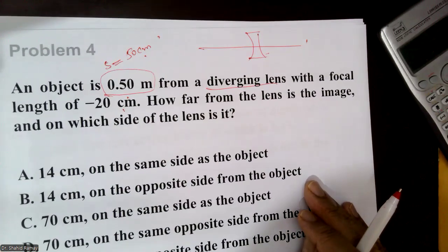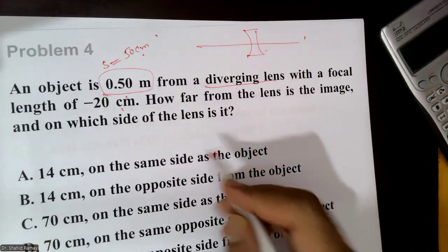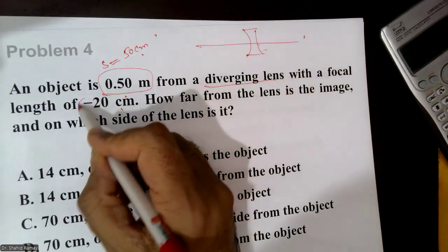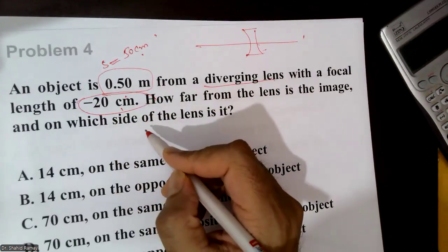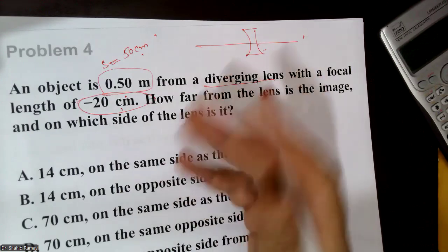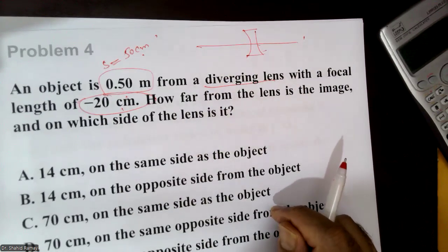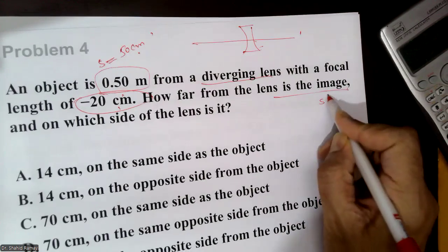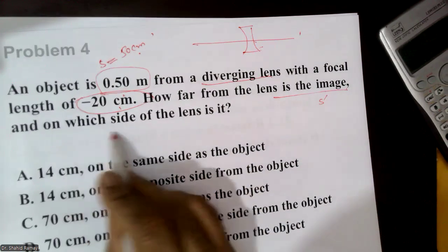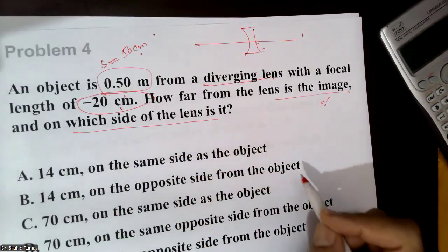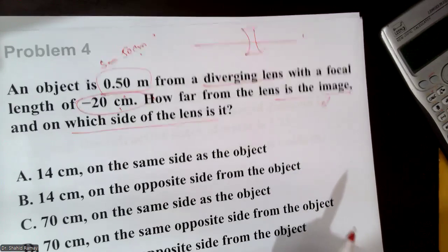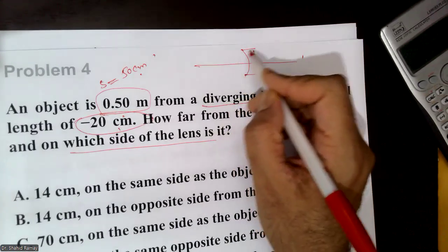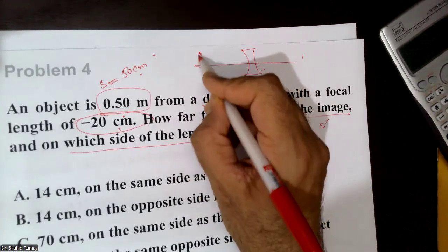After this, we know the value of the focal length. Because this is a diverging lens, the focal length is f equal to minus 20, because it is a negative value. Now the question is, how far from the lens is the image, meaning S dash, and on which side of the lens is it? You should remember that in the case of a diverging lens, the image is always on the same side where the object is placed.